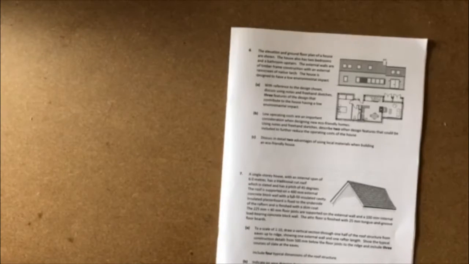Right, mock exam paper 2020, question 6. The elevation and ground floor plan of a house are shown. The house also has 2 bedrooms and a bathroom upstairs. The external walls are of timber frame construction with an external rain screen of native larch. The house is designed to have a low environmental impact.